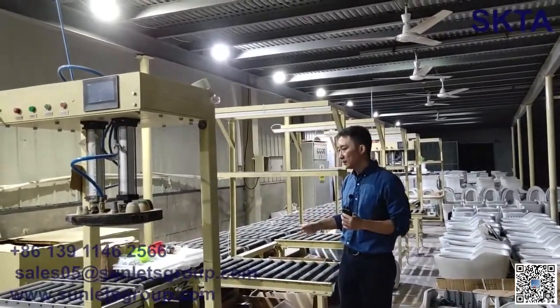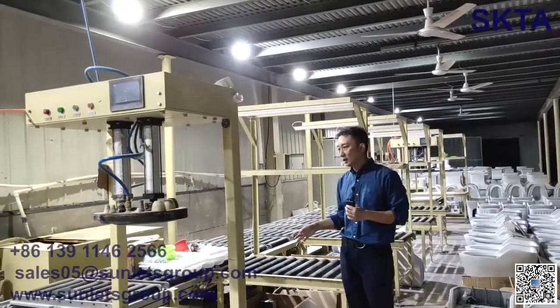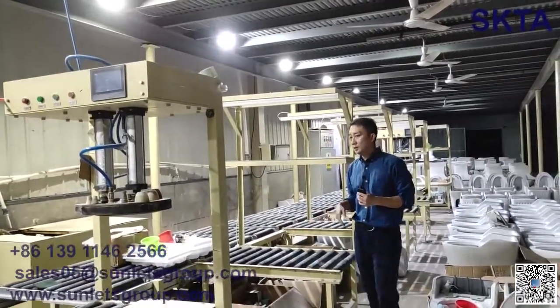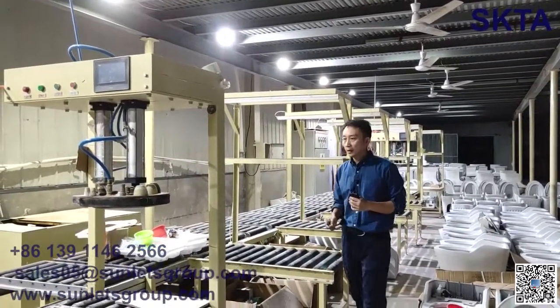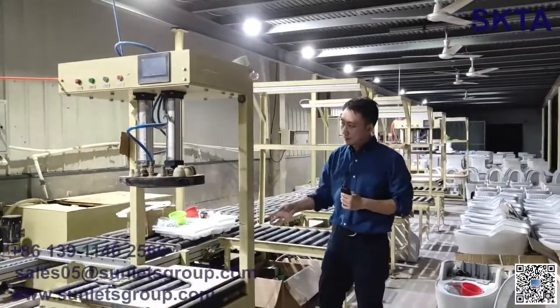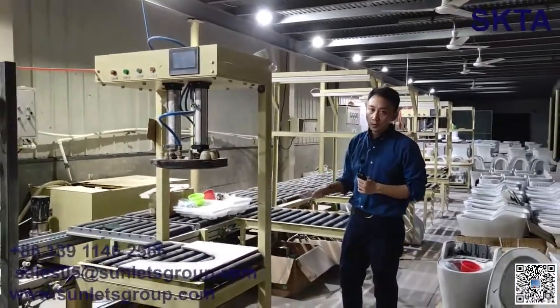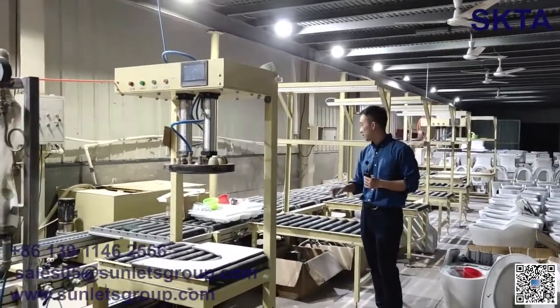And on my right side, there is an assembly and inspection line that we specially designed for our customer Panasonic. Here is a leakage testing machine to test the toilet to make sure there is no leakage.